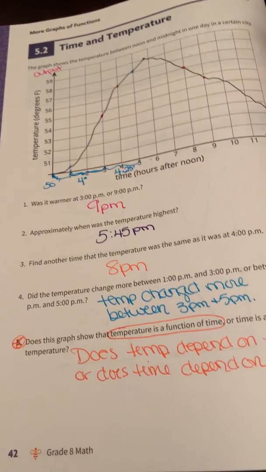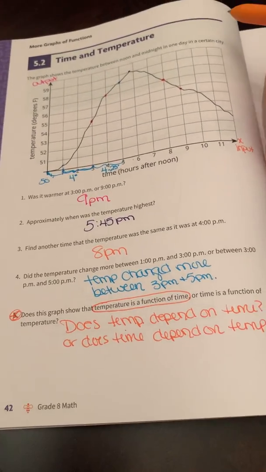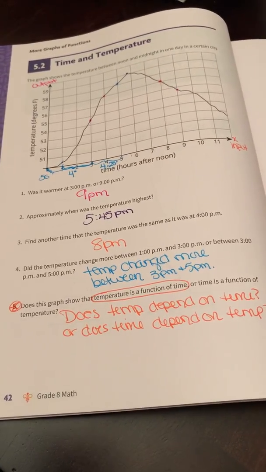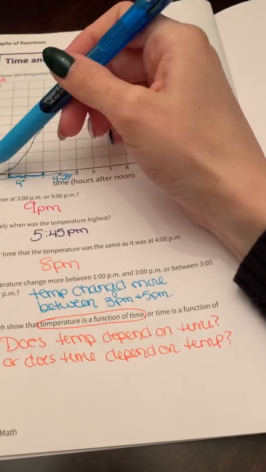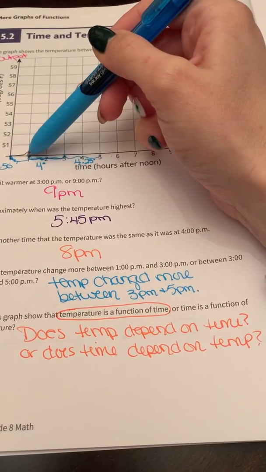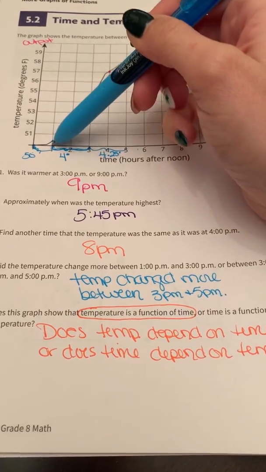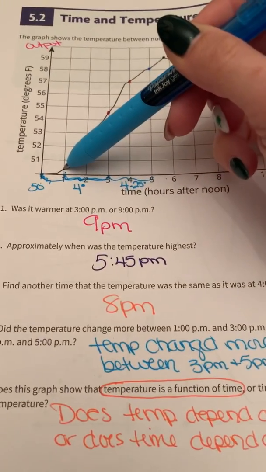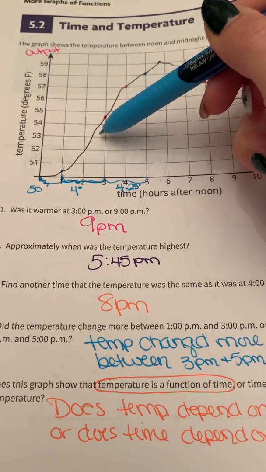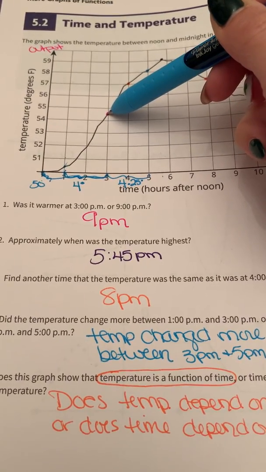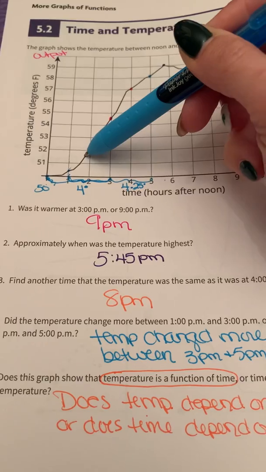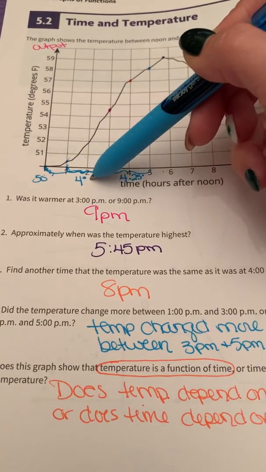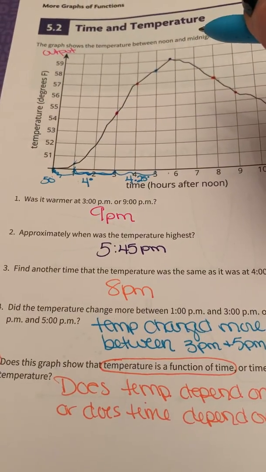Okay. So did the temperature change more between 1 p.m. and 3 p.m. or between 3 and 5? So if you look between 1 p.m., which is here, and 3 p.m. here, we started at about 50.5 degrees, and we went up to 54.5 degrees. So 54.5 minus 50.5 would give us a temperature change of 4 degrees.